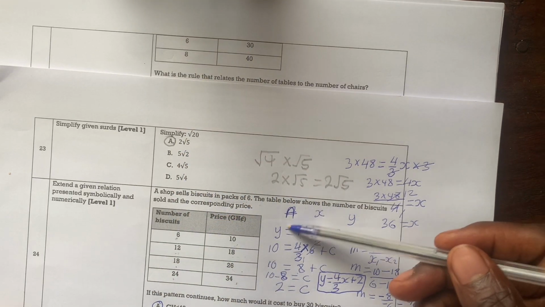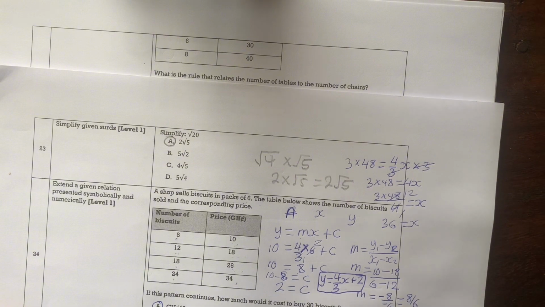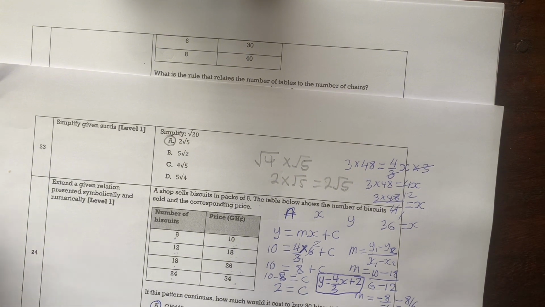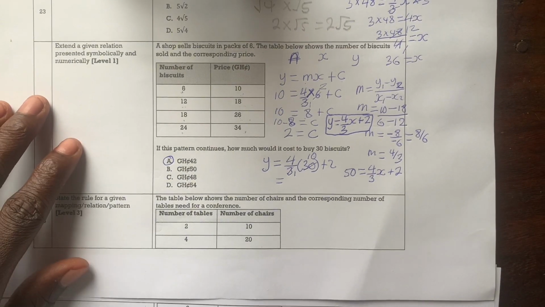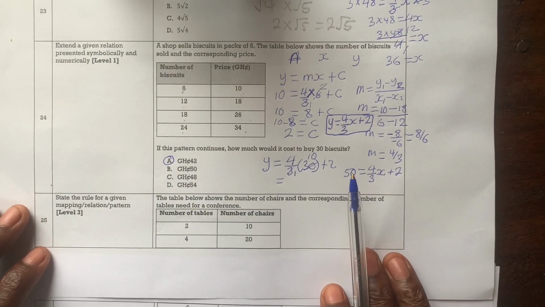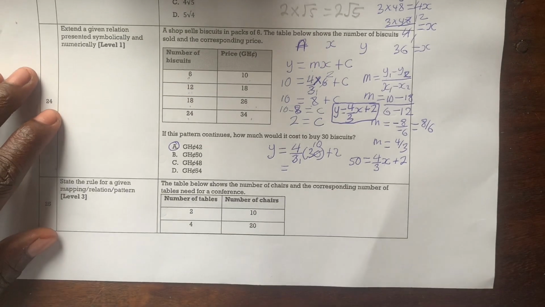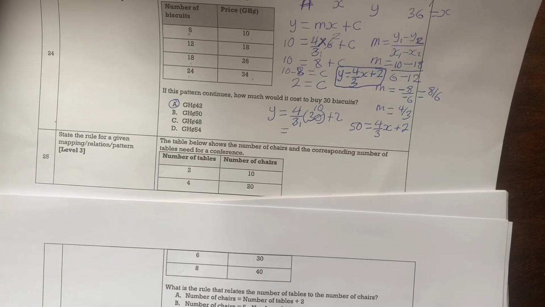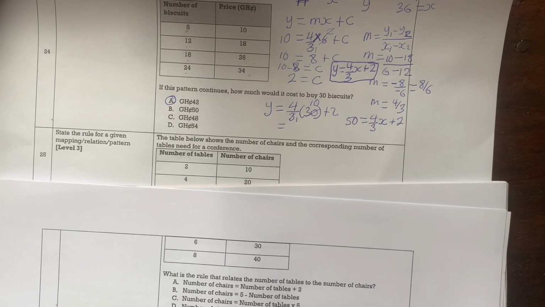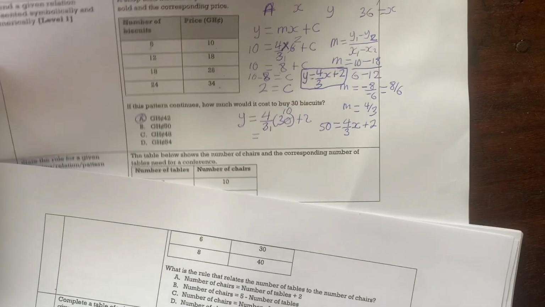So you use the same method that I have used to do this one.